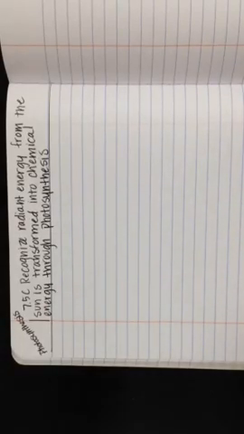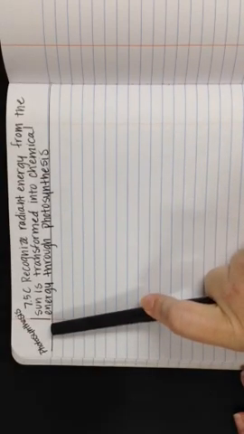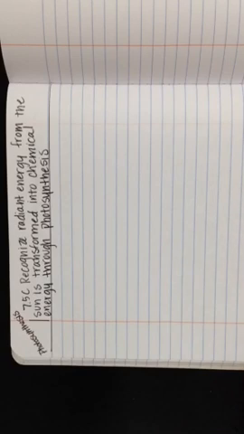Okay, we're going to make our photosynthesis anchor chart today. So in the top left-hand corner, you're going to write photosynthesis, and then you're going to write the TEK that the state expects us to know. 7.5C, recognize radiant energy from the sun is transformed into chemical energy through photosynthesis.